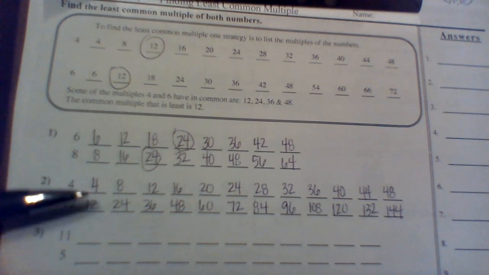Let's take a look at 4 and 12. You try it. We're going to do 4 times 1, 4 times 2, and keep going down. I'm going to stop when I have my 12 lines. I skip counted by 4s, and then I skip counted by 12. Remember, I'm doing 12 times 1, 12 times 2, 12 times 3, 12 times 4.